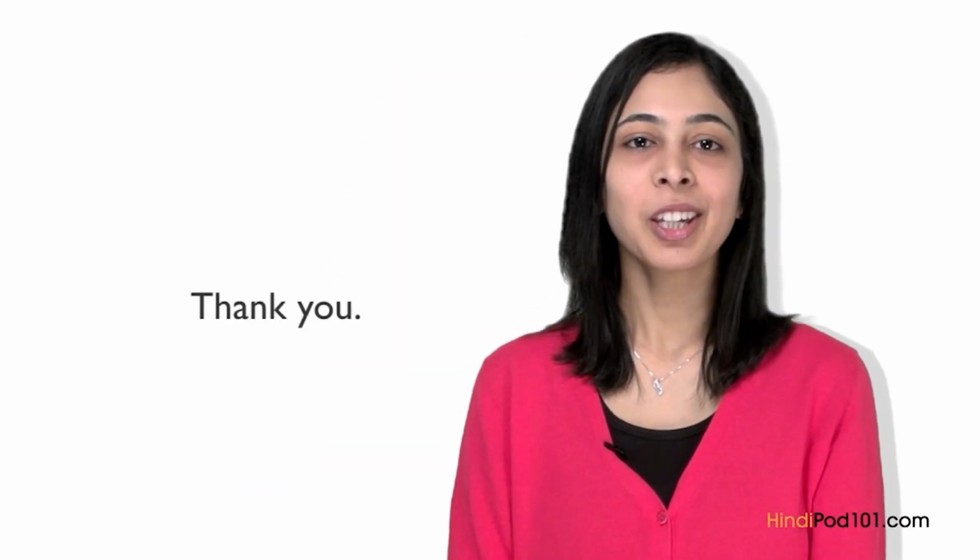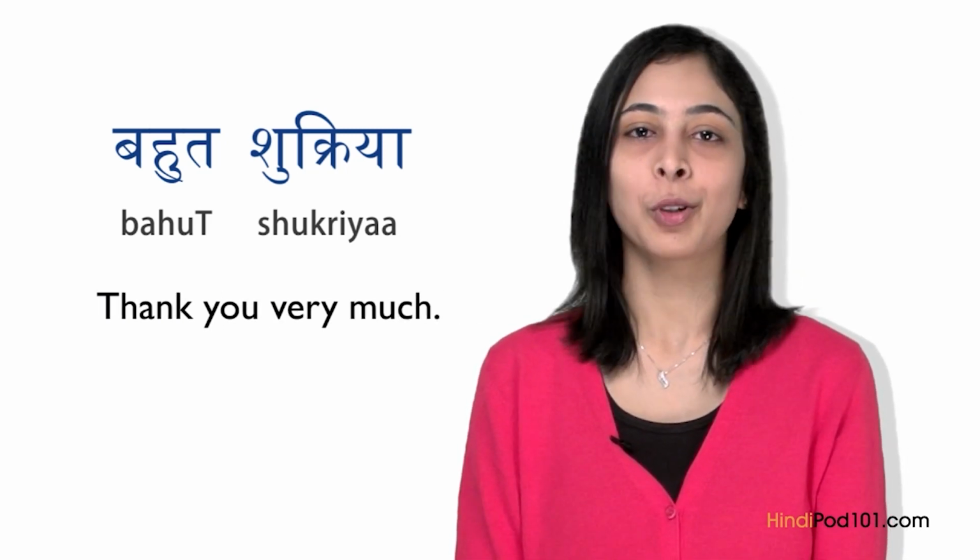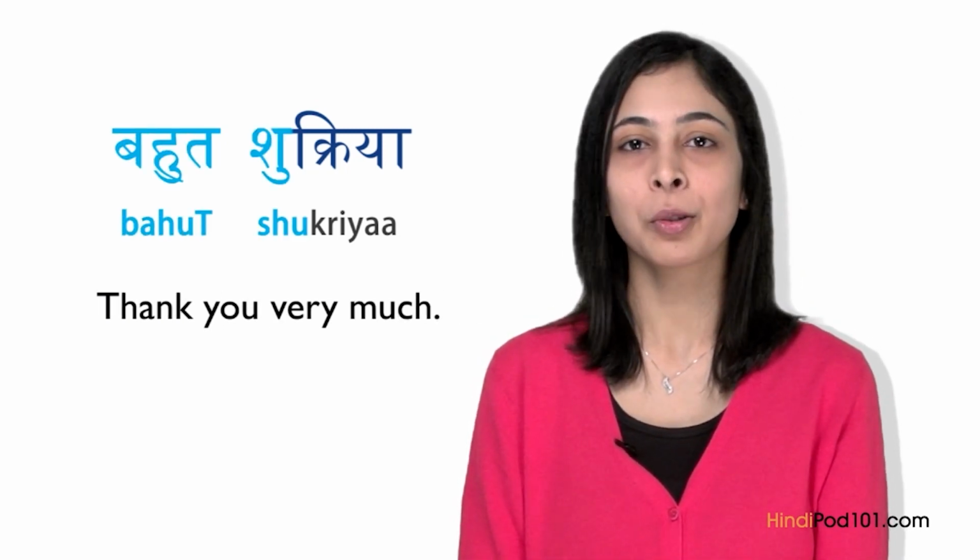Dhanyavad comes from Sanskrit and it sounds quite formal. That's why some people prefer to use Urdu expressions, which are felt to be more colloquial. A more colloquial expression for thank you in Hindi is shukriya. Shukriya can also be preceded by bahut, which means very much. Bahut shukriya. So now you have learned how to say thank you in Hindi.